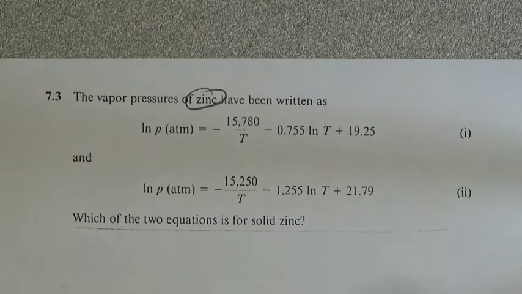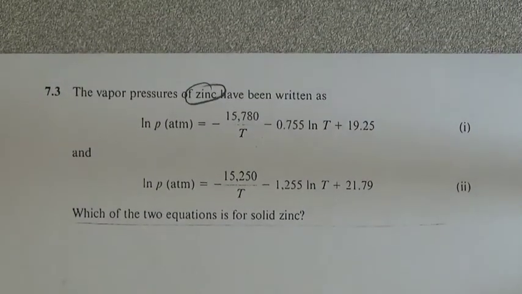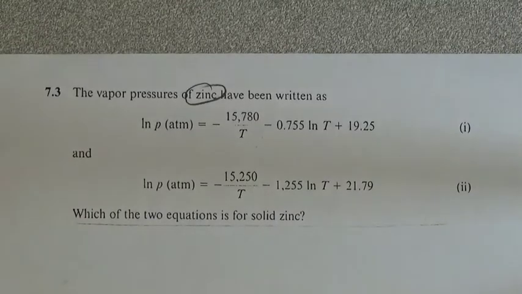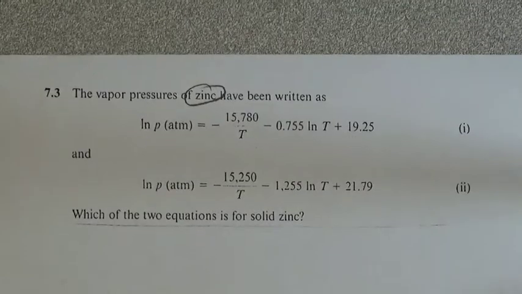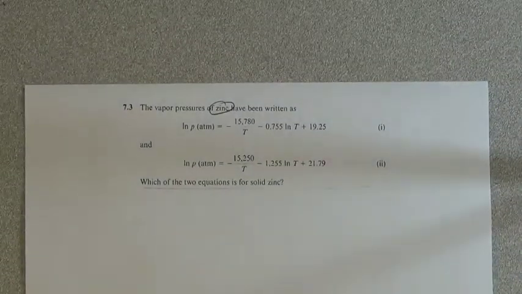So the question is, which of the two is for solid zinc? Now, one solution is to look in the back of your book because you have all the data, and that'll tell you which one it is. Another solution is to substitute some numbers and look at what comes out.